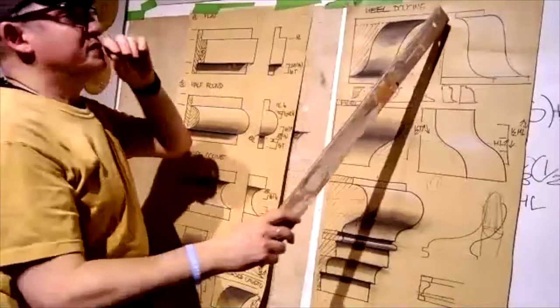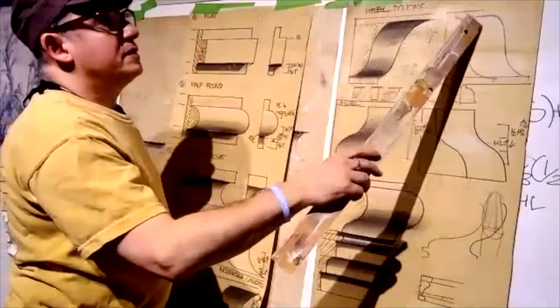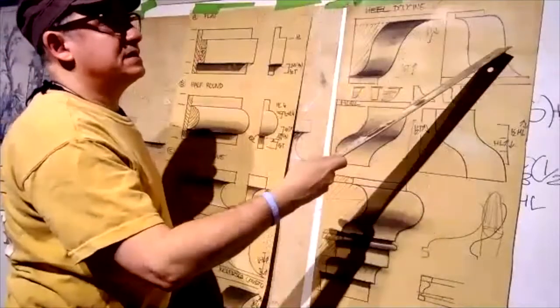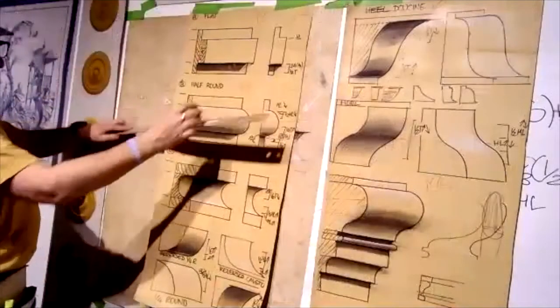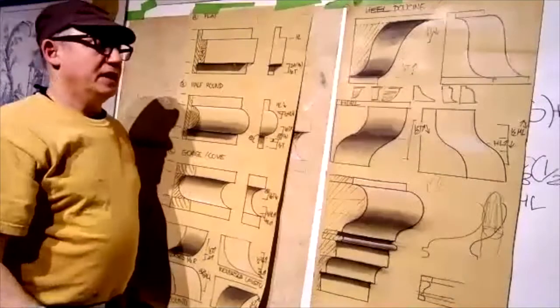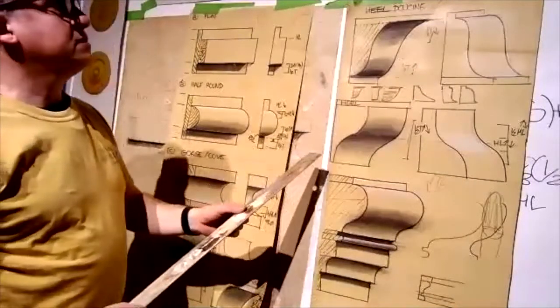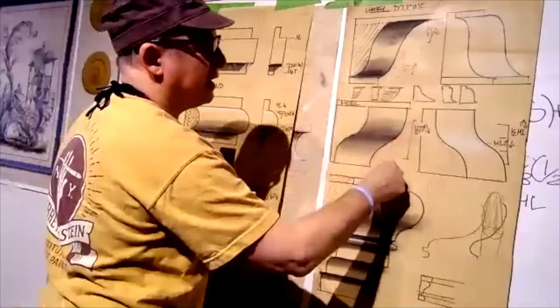If you go to the reversed doucine, oh, this is the heel, I'm sorry, which is now all highlight. You cut it in half: you get the upper half round, the bottom of the gorge. That gives you this. It's called the heel because it looks like the heel of a foot.